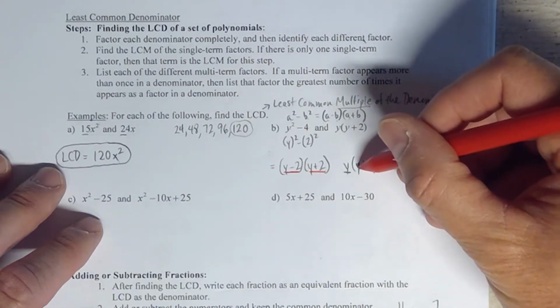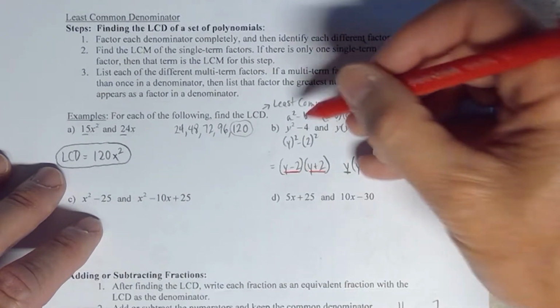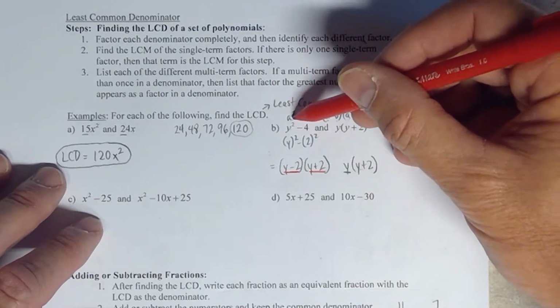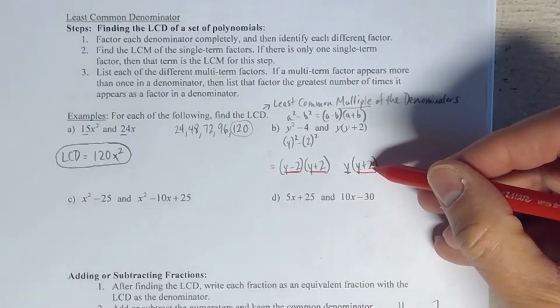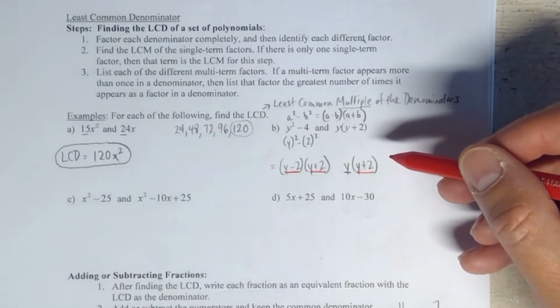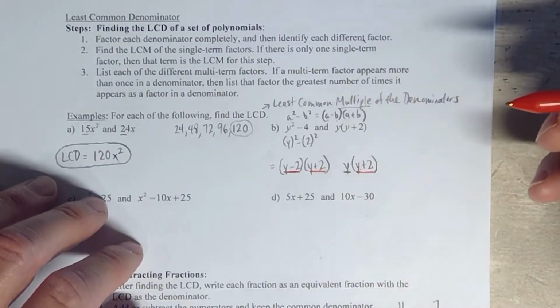So y plus 2, again, that's got two terms in the bracket with y to the first power. Again, two terms with y to the first power. It doesn't fit into this formula. And so that is prime. It does not break down to two brackets, in other words. Okay, meaning that bracket is prime.